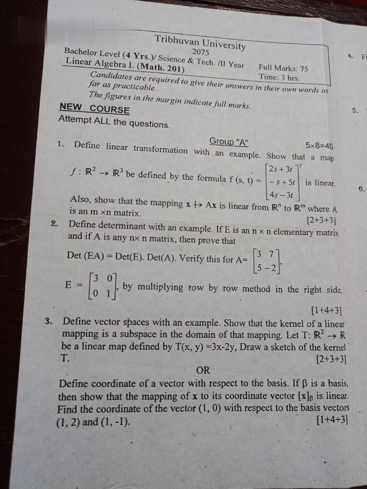Group A. Question number 1. Define linear transformation with an example. Show that a map f from R2 to R3 defined by the formula f(s,t) = (2s + 3t, -s + 5t, 4s - 3t) transpose is linear. Also show that the mapping x tends to Ax is linear from Rn to Rm, where A is an m cross n matrix. Marks 2 plus 3 plus 3.